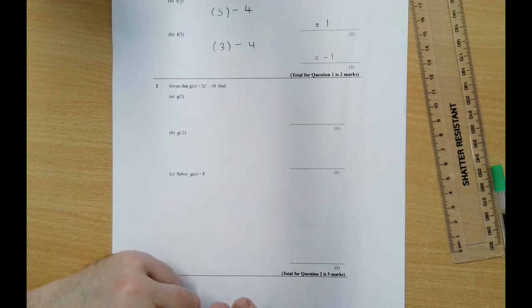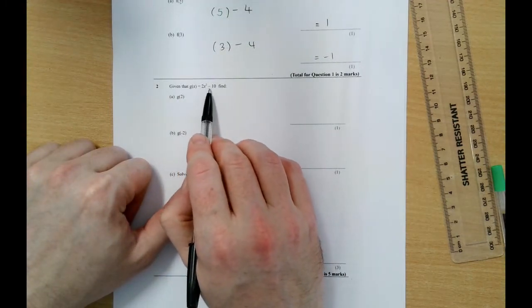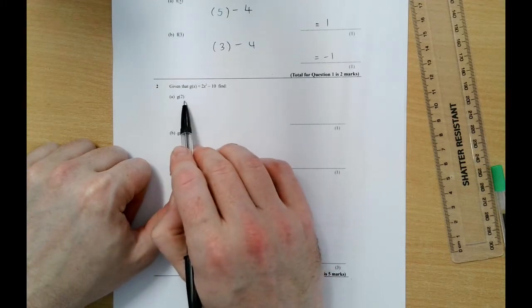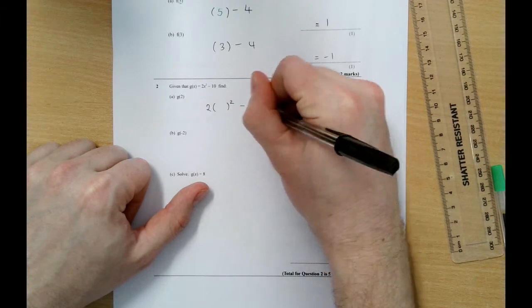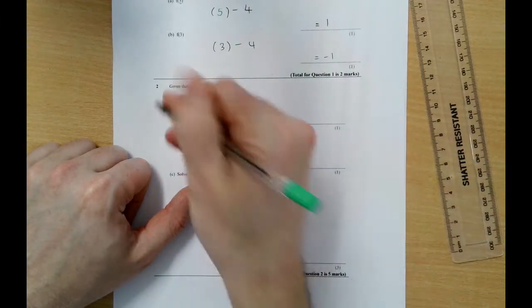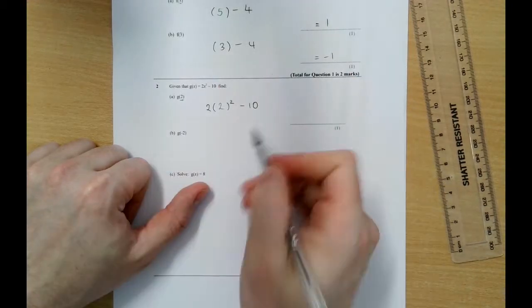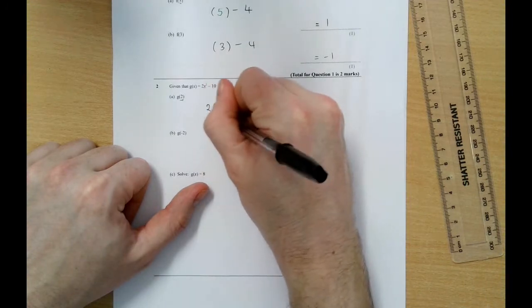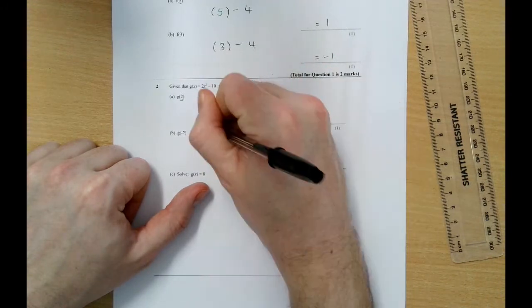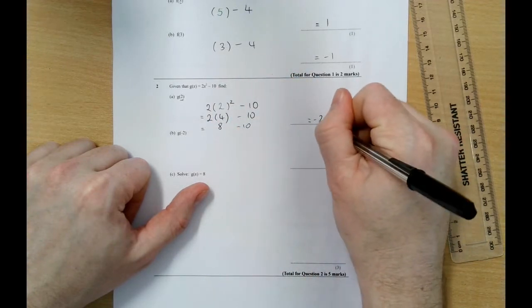It starts to get a little bit trickier now. g(x), just a new function, is equal to 2x squared minus 10. Nothing's changed to how we're going to start this off. We're going to change the x to open brackets. And then because the value that I want to put in is 2 and not x, I just put in 2 there. BIDMAS tells me to do 2 squared first, which is 4. So I'm going to have 2 lots of 4 and then take away 10. 2 lots of 4 is 8, and then 8 take away 10 is minus 2.